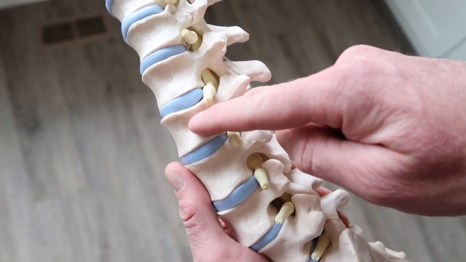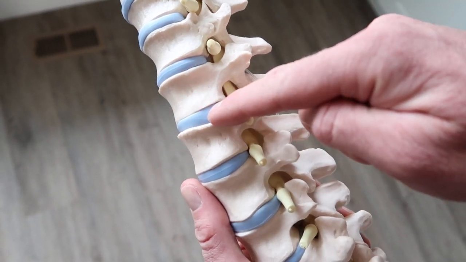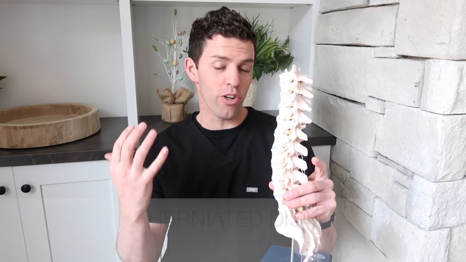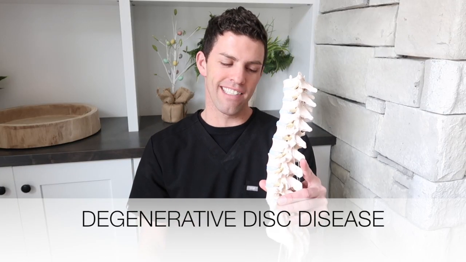Next, if we look here, these blue structures are the discs in between the bones in the low back, and those can be a source of pain. A herniated disc is something you've probably heard about when someone's lifting something heavy. That can cause the disc to bulge out, and that can be a source of low back pain. For other people, when they get older and their spine becomes more arthritic, the space in between these bones where the discs live can degenerate. That brings us to number 3, degenerative disc disease, which can also be a source of low back pain.